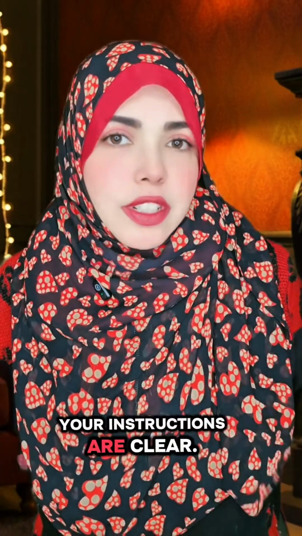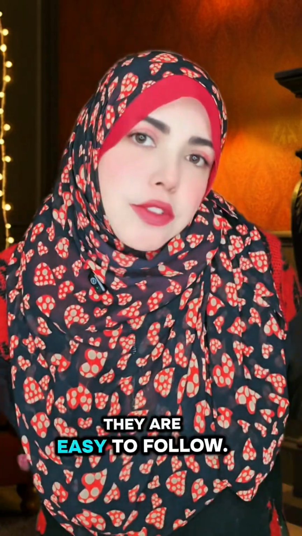Quick check. Is a teapot an ingredient or a tool? Yes, it's a tool. Reminder: your instructions are clear. They are in order. They are easy to follow. Great job! Now you can write your own instructions, but remember, this is one type of instructional writing.